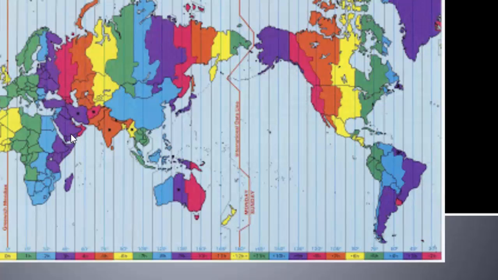Before we dive into the language aspect of time, notice that in China, the whole country is all one time zone. So when it is 10 o'clock on the East Coast, it is technically 10 o'clock on the west border. This means that for the people in the western half of China, the sun doesn't rise until very late.